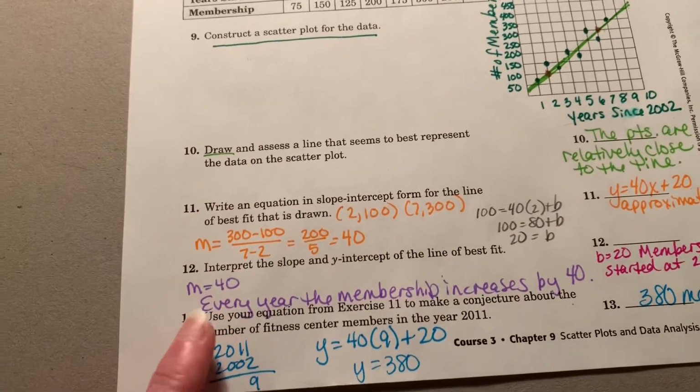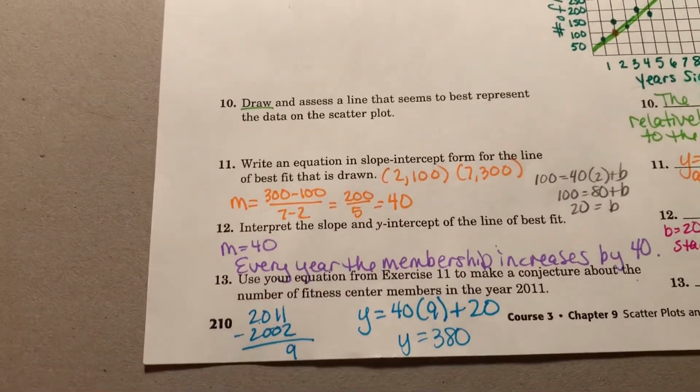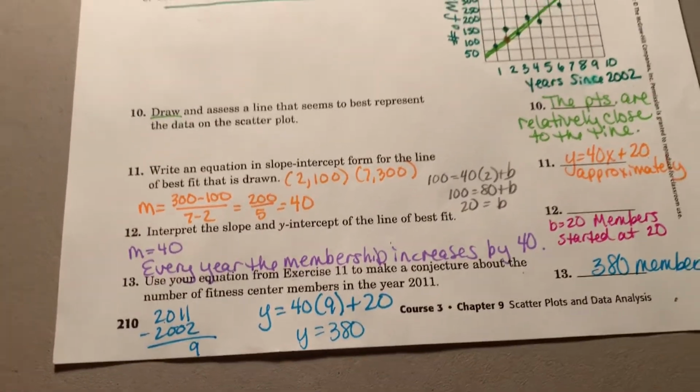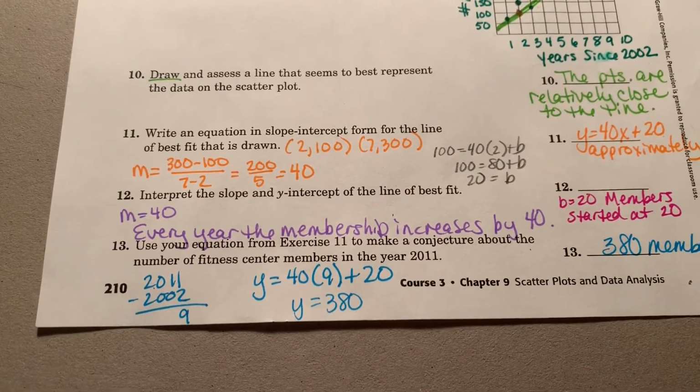Now for number 12, interpret the slope. The slope was 40, meaning that every year the membership increases by 40. And then b was 20, meaning that the membership started at 20.